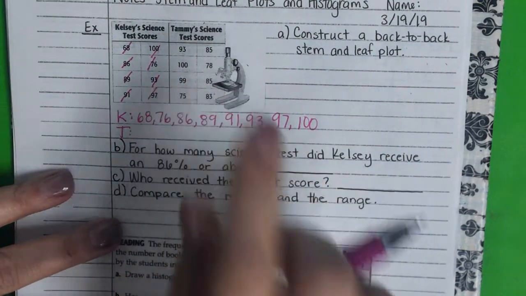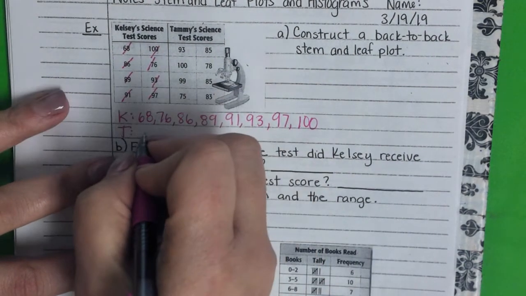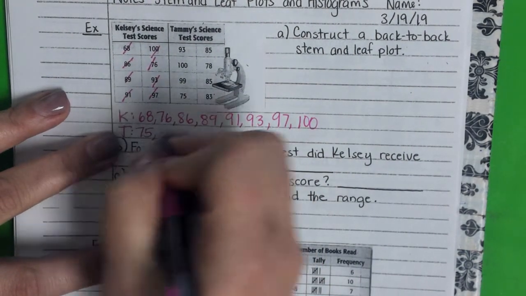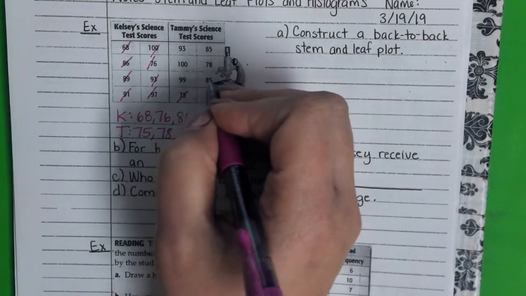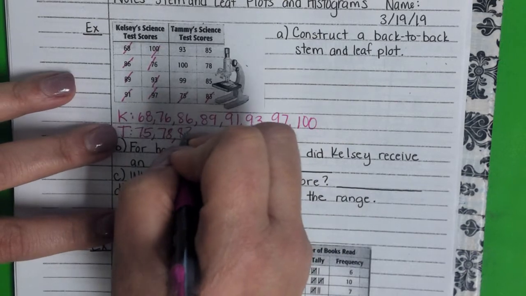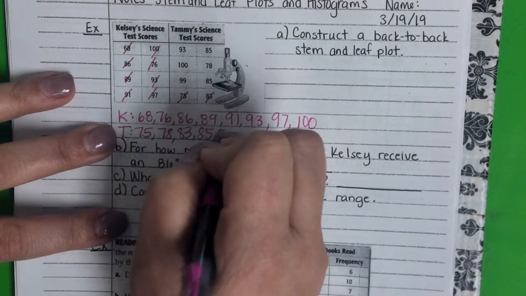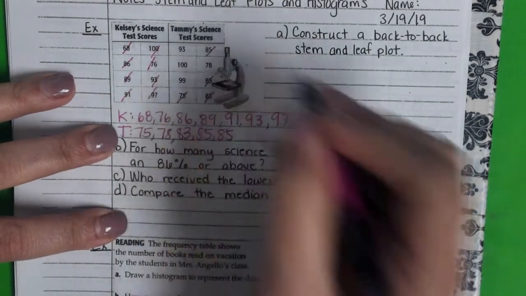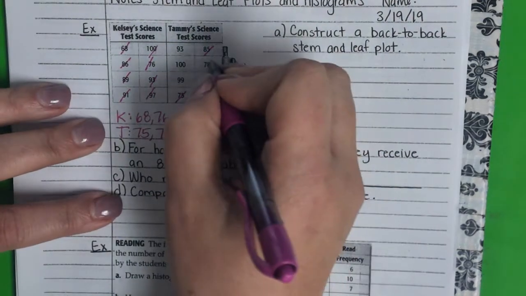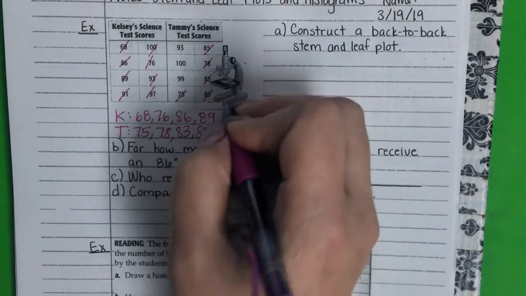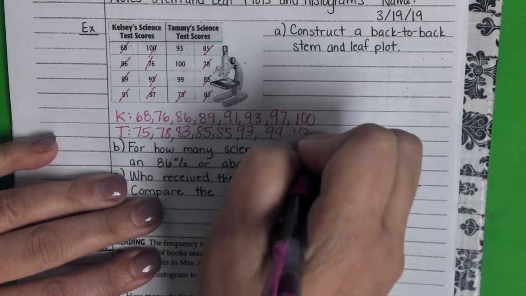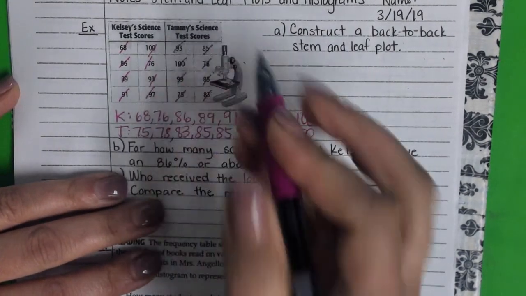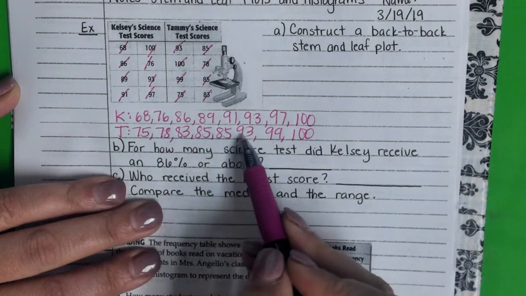And then we're going to order Tammy's. What's her lowest? 75. 78. 83. Yeah, 83 first. All right, so what would your mode be? 85. Very good. Wait, did I write 78? Yeah, I did. Okay, 93. Okay, so that should get 1, 2, 3, 4, 5, 6, 7, 8.